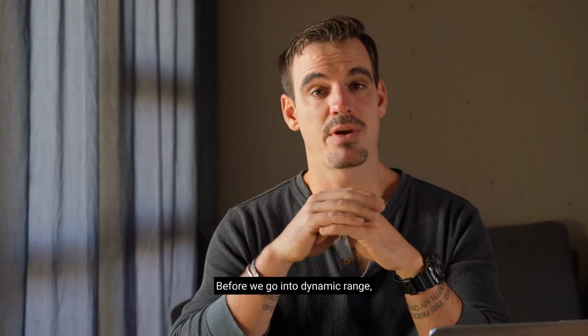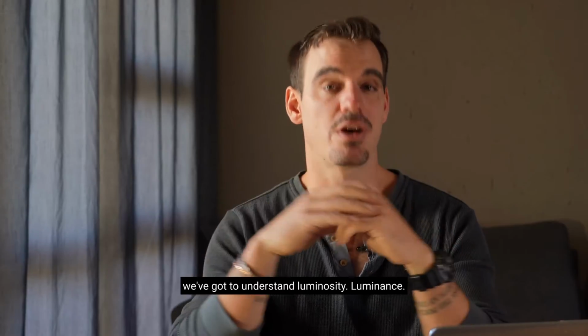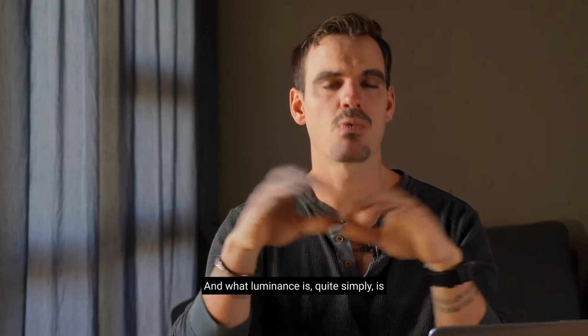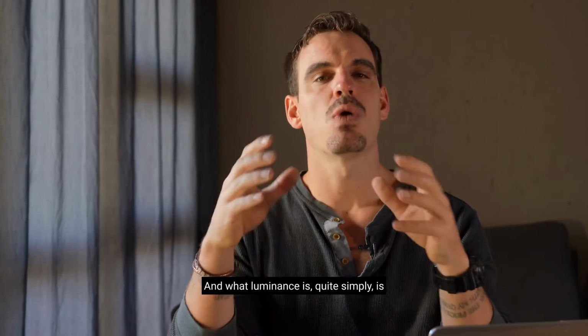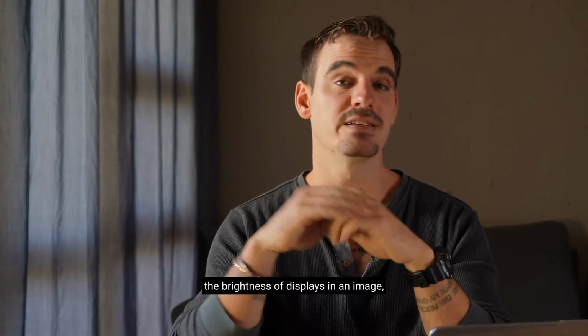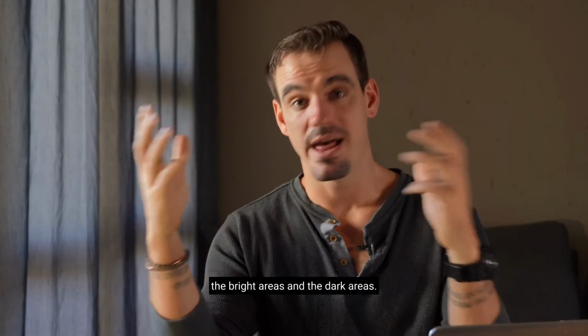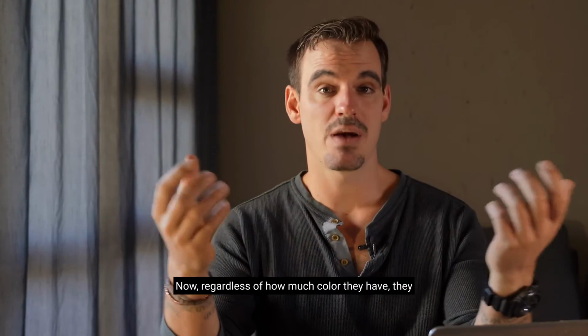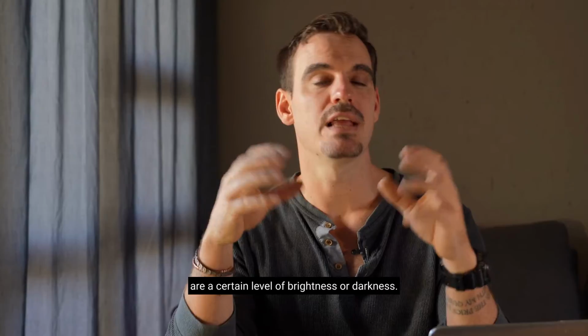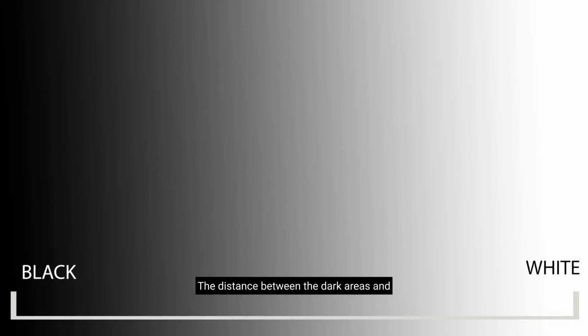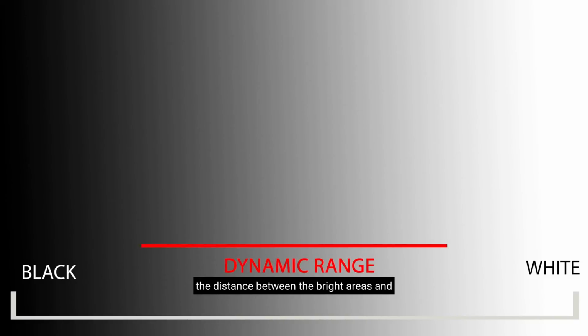Before we go into dynamic range, we've got to understand luminosity, luminance. And what luminance is, quite simply, is the brightness of displays in an image, the bright areas and the dark areas. Regardless of how much color they have, they are a certain level of brightness or darkness, and that effectively is your dynamic range. The distance between the dark areas and the bright areas and everything in between. That is dynamic range.